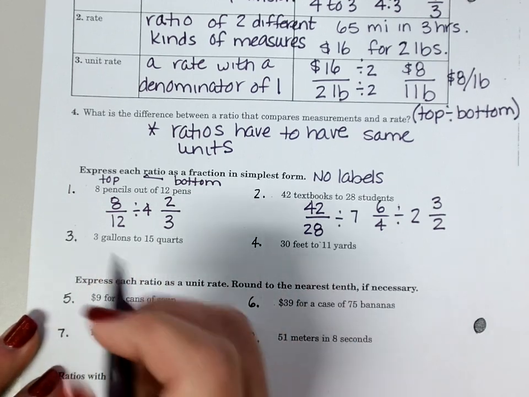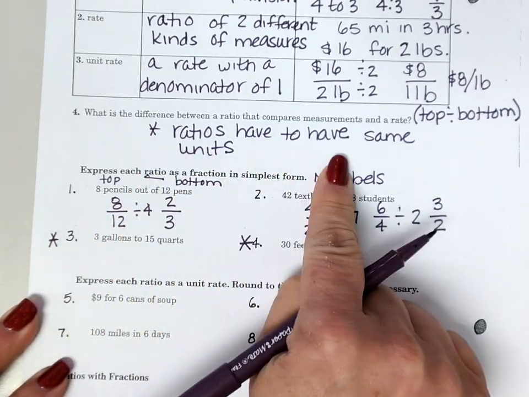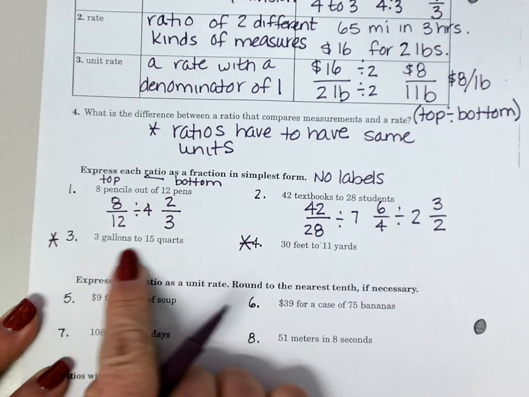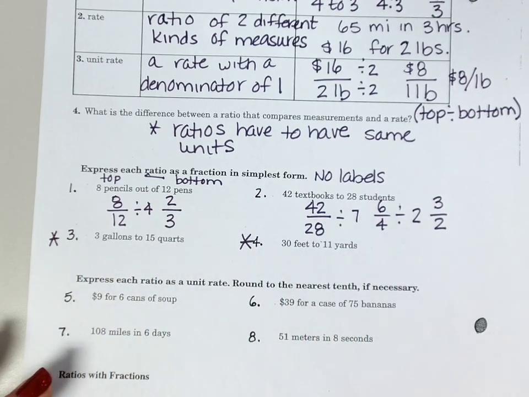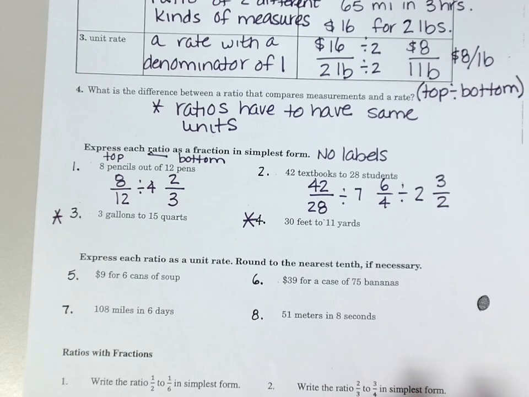All right, these 2 are special ones. So I'm going to put stars next to them because I put a star up here. Ratios have to have the same units. So because these are units of measure, they must be in the same. You can't compare gallons to quarts. You compare quarts to quarts and gallons to gallons, and that's about the only way you can do that.